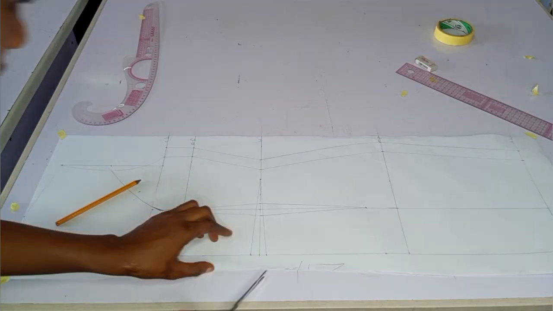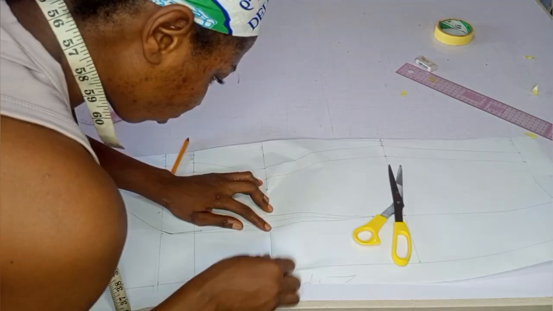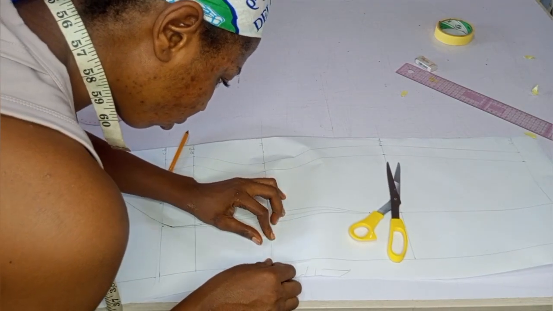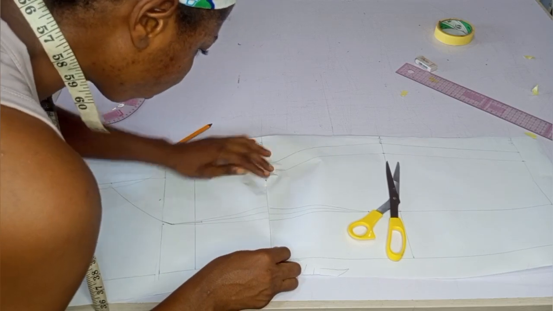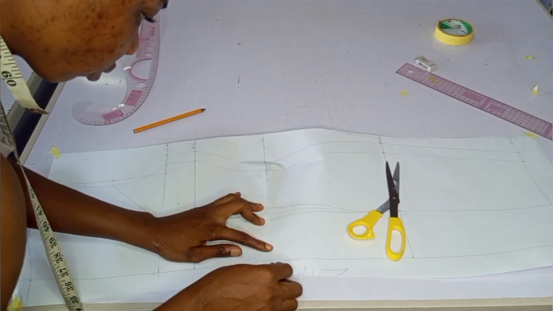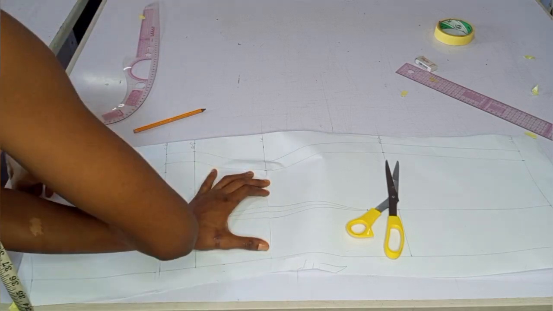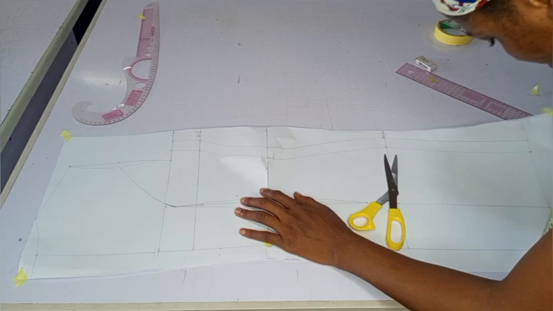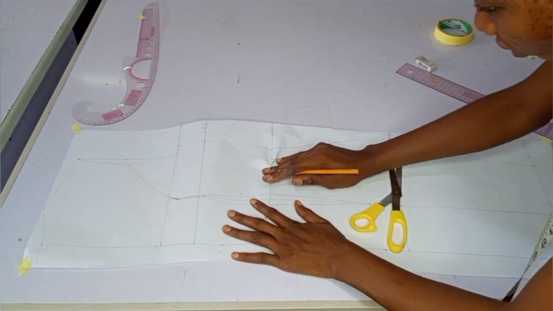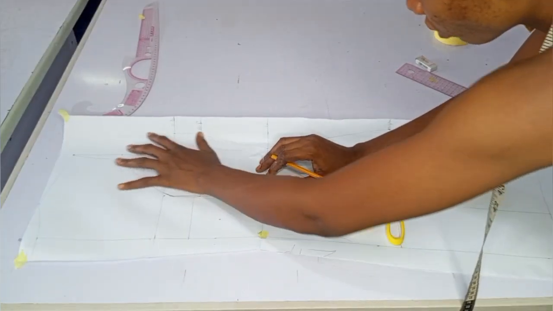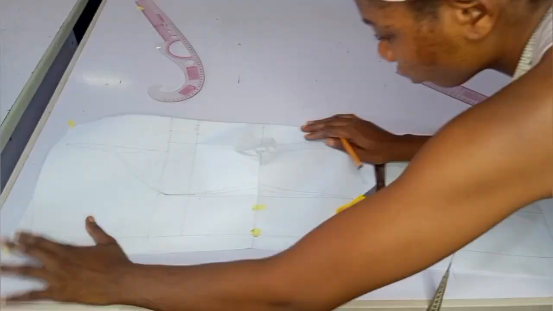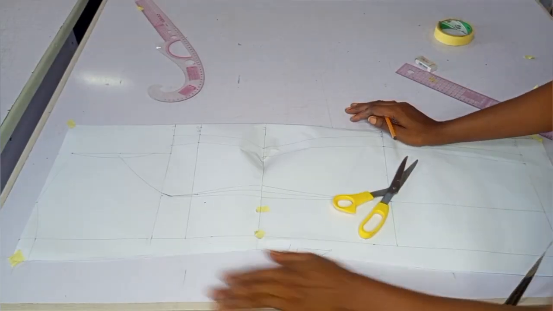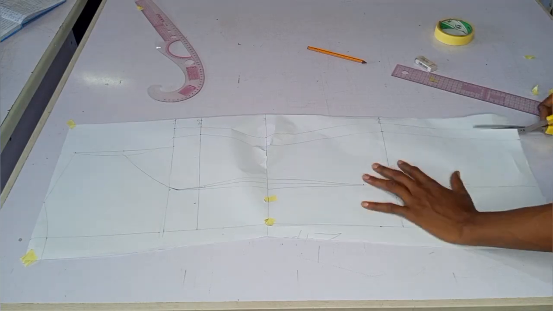So before cutting your pattern paper out, make sure to close the waist dart. It is always good to close your darts before cutting the pattern paper so that if the lines are not aligning, you can just align them before cutting the pattern paper out. So that was what I did. I closed my waist dart and I didn't have any issue with the lines. So I'll go ahead and cut the rest of the pattern paper.